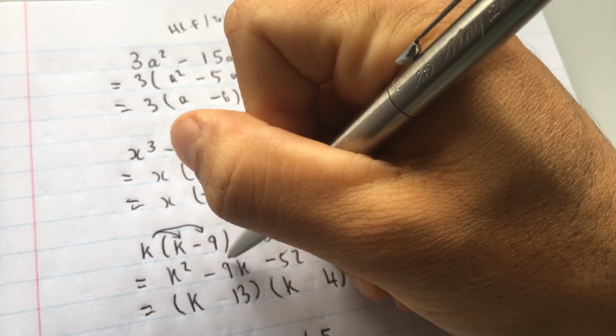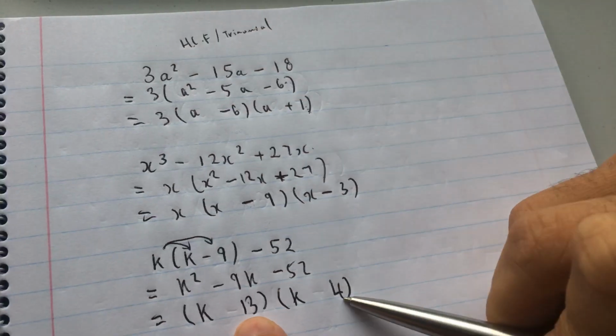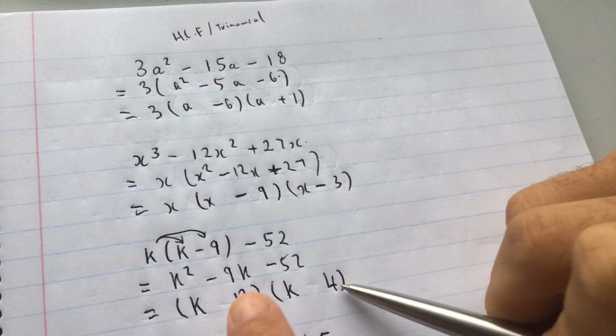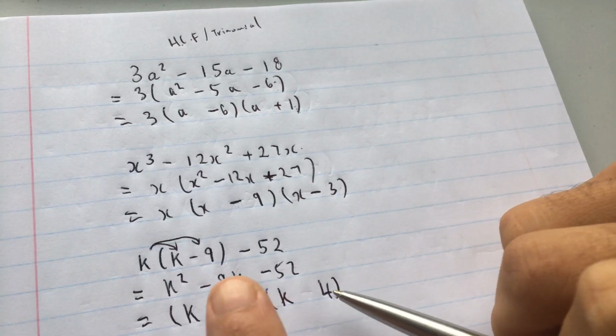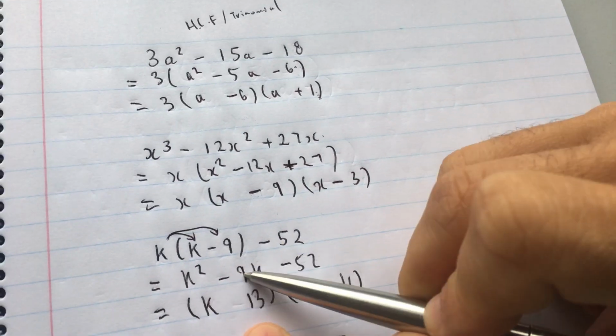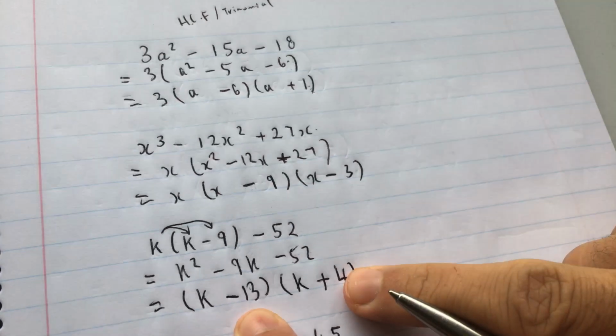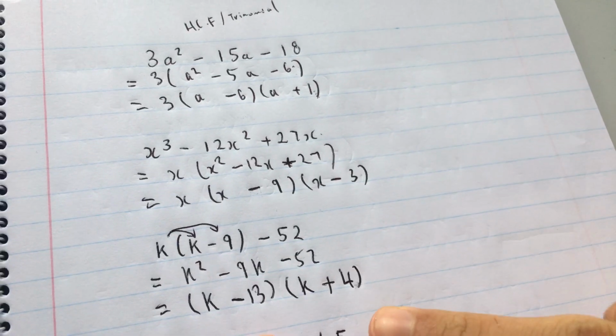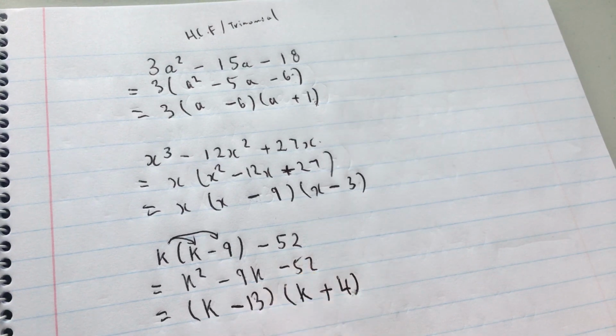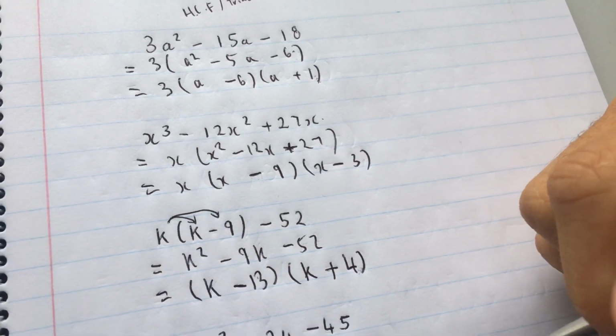And I have to make it, how do I get 13 and 4? Because 13 times 4 gives me 52. But how do I get 13 and 4 if I add or subtract them to negative 9? It'll be negative 13 plus 4. What's negative 13 plus 4? It's negative 9. And if I times these together, does it give me that? Yes, it does. Next one.